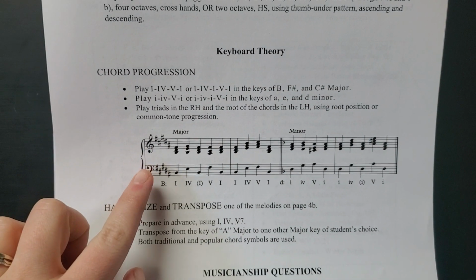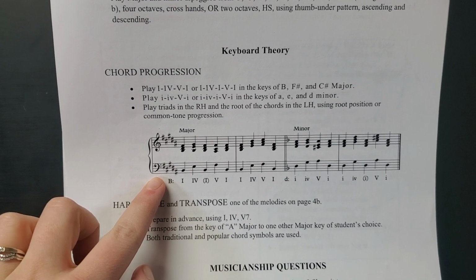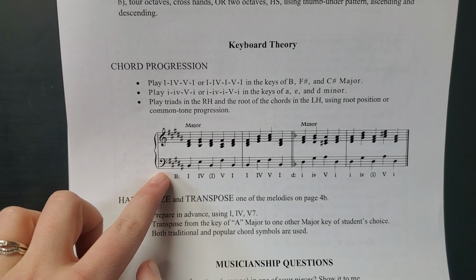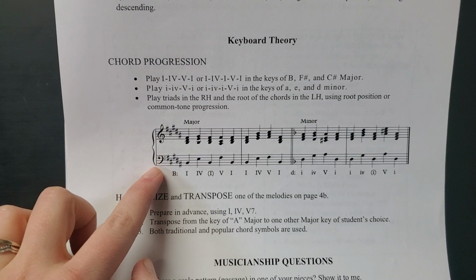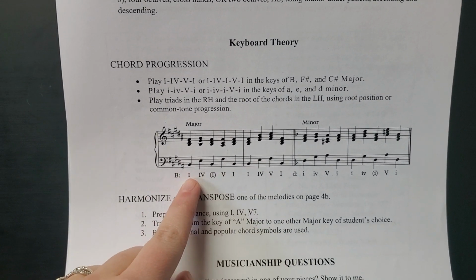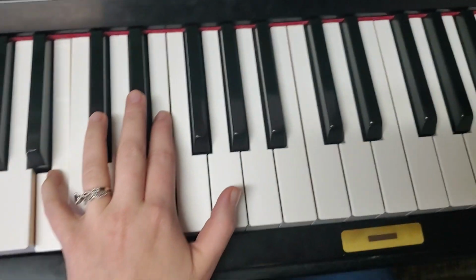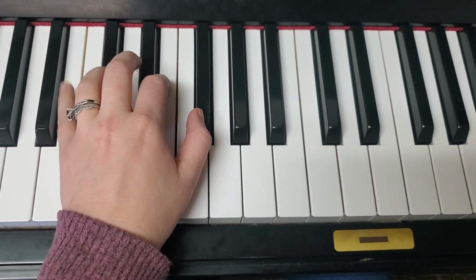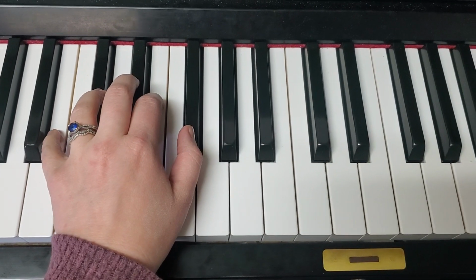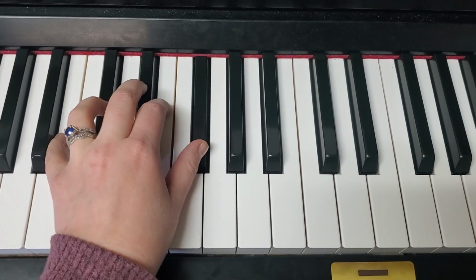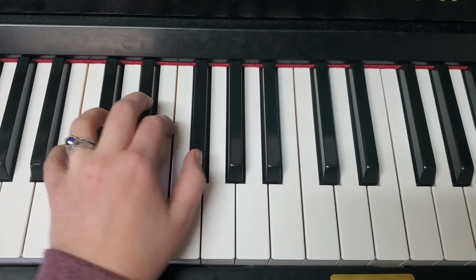The biggest thing that's different from what we've done before is that your left hand is in charge of just playing the root of the chord, the letter for which the chord is named. So for your 1 in the key of B, you're literally playing just a B. So your left hand can kind of hang out in a 5-finger pattern. It doesn't really have to move.